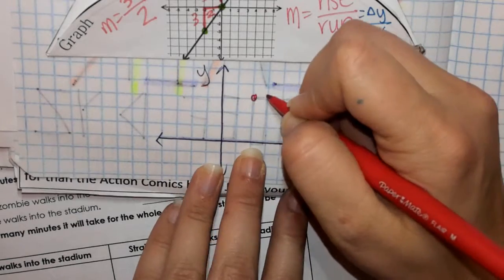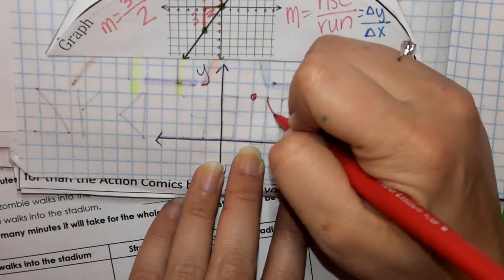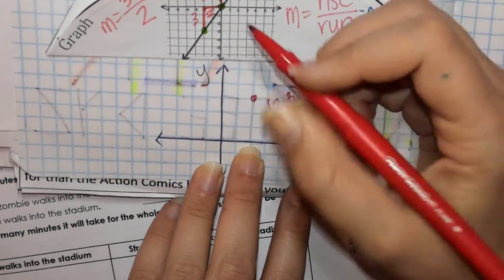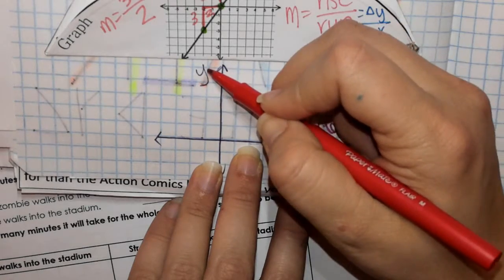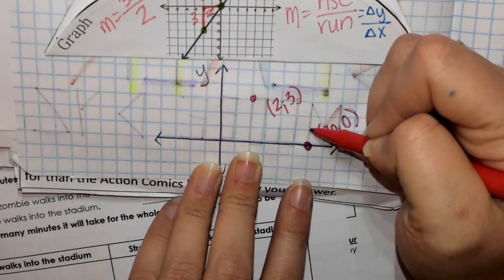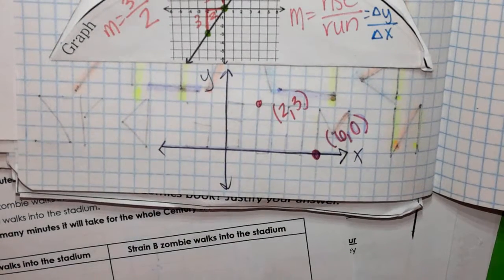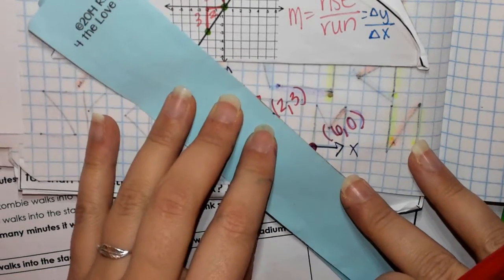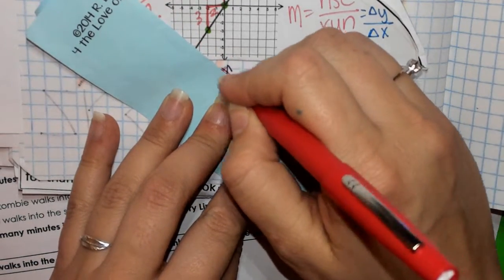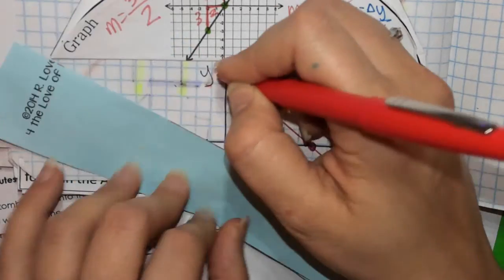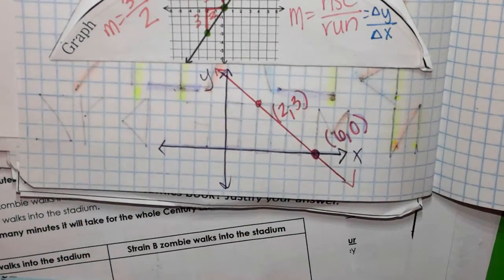And then I want you to put it at 2, 3. And that's all I have room for. And then connect your dots because it is a linear equation. So linear means that it's what kind of line? A straight line.